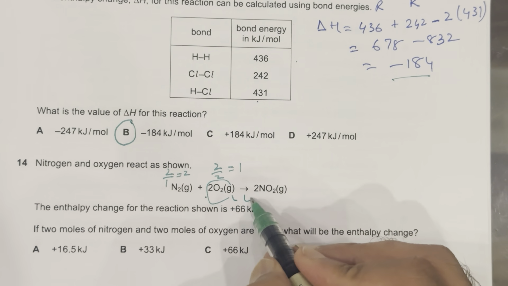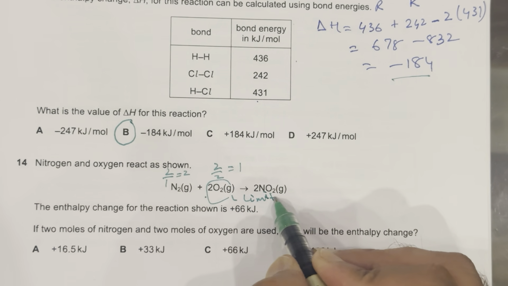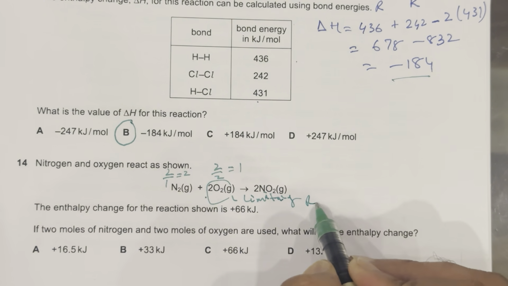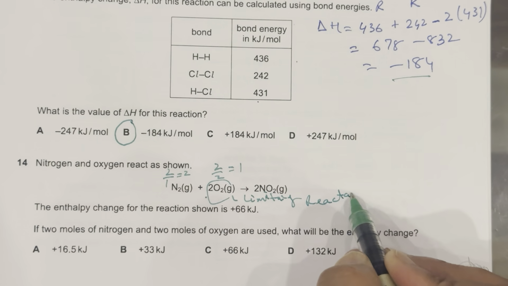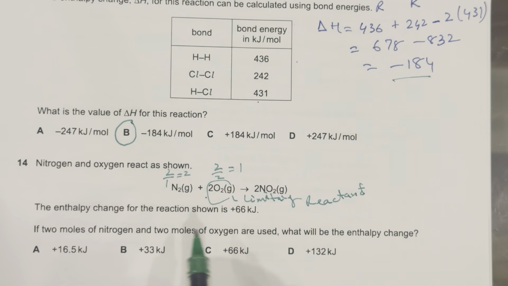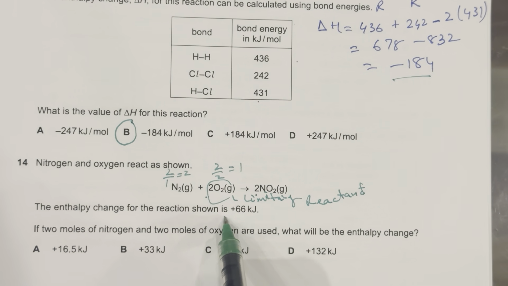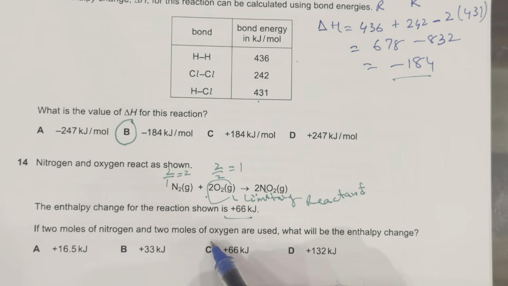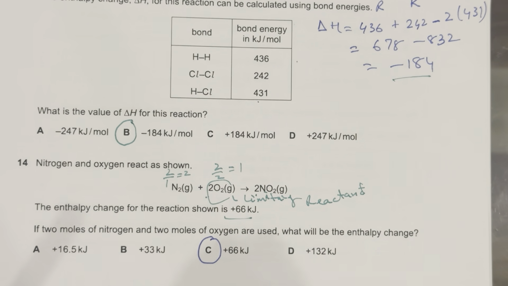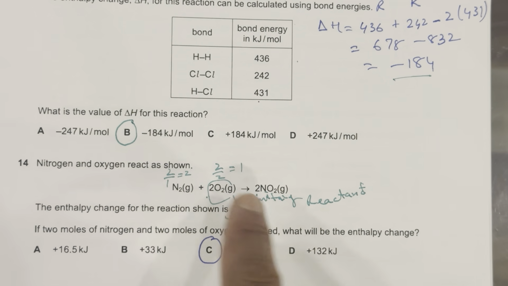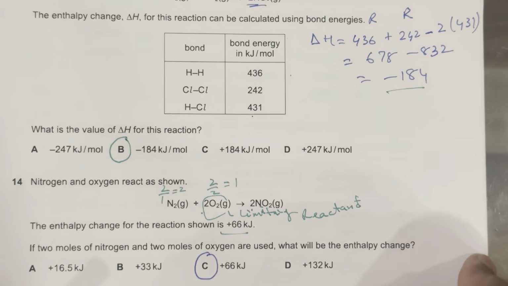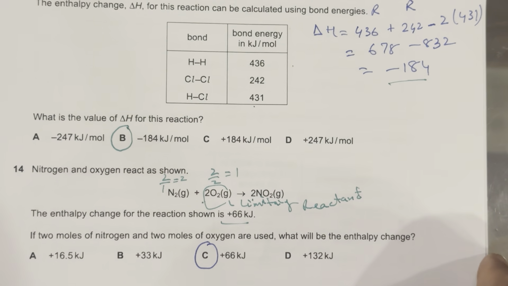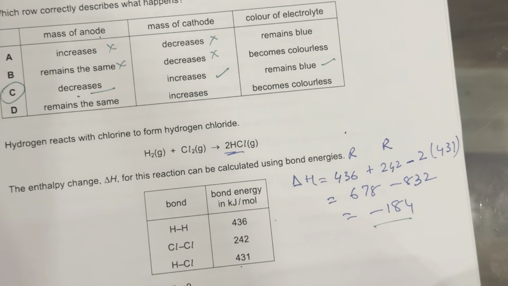We write here: limiting reactant is oxygen. It controls the amount of product, and it has 2 moles, carrying 66. The same energy would be carried by the oxygen, that is 66 kilojoules, because they have the same number of moles and oxygen is the limiting reactant. So this is how we have solved it.